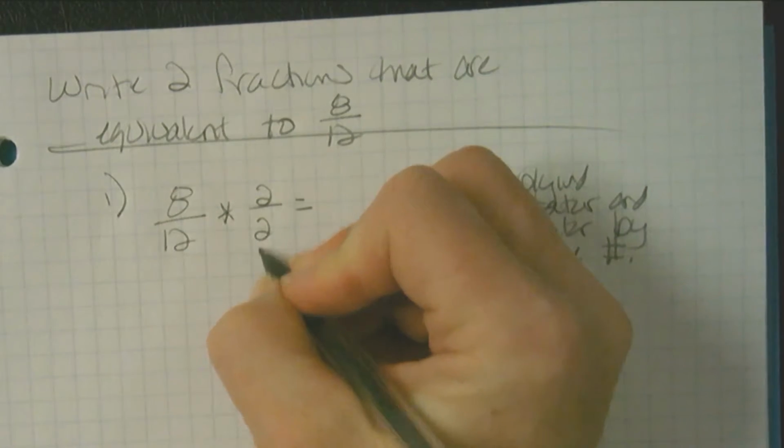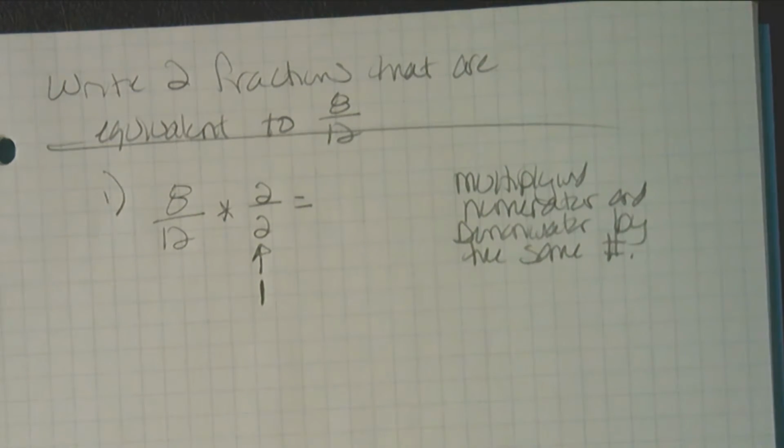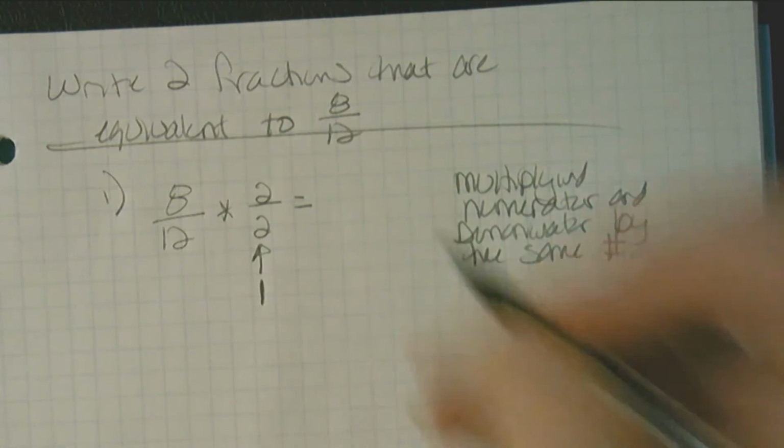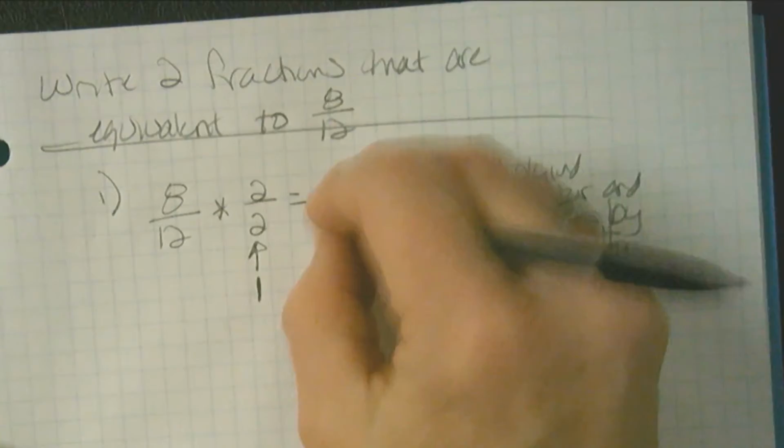Yeah, this is a version of 1. That 2/2 is 1. And remember, when we multiply 1 times any number, we get exactly the same number back. Multiplying by 2/2 just has us dividing that same piece of whatever we're dividing into smaller pieces. All right, so you're both absolutely right. So this is going to end up being 16/24.